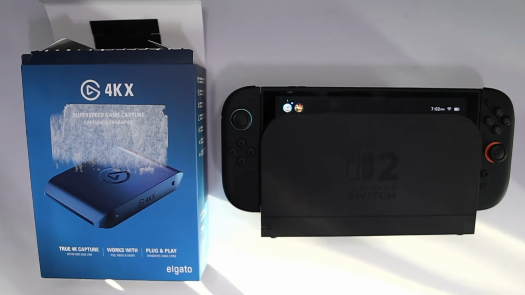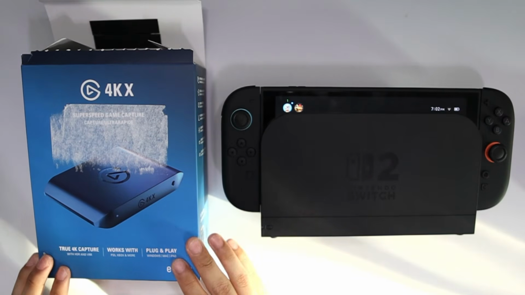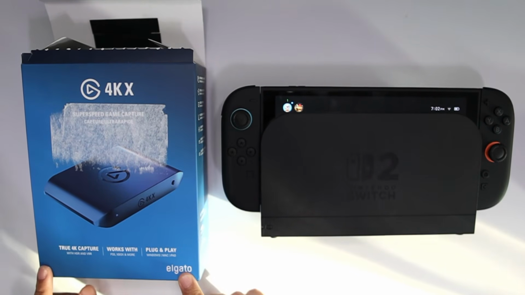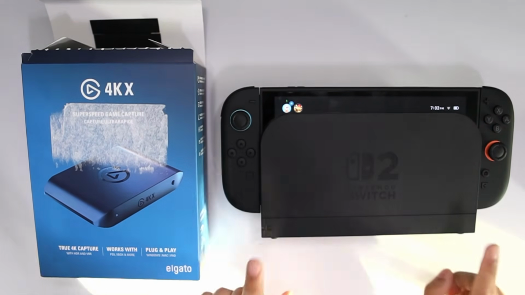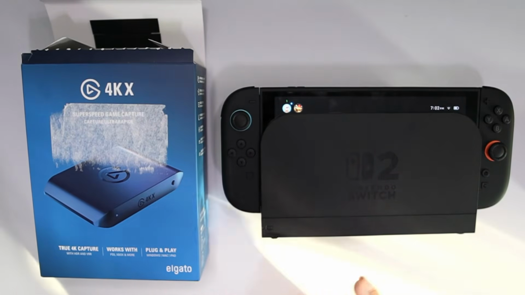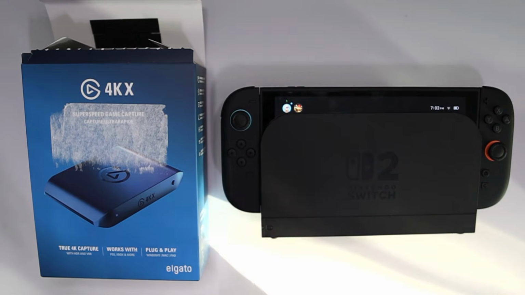All right, guys, and I saved the best and most premium method for last. So the last method involves using an external capture card. For those guys who are a little bit unfamiliar, an external capture card is a device that will allow you to record your console screen in picture perfect quality. This doesn't just go for the Nintendo Switch consoles. It also does work on the PlayStation 5, the Xbox, etc.